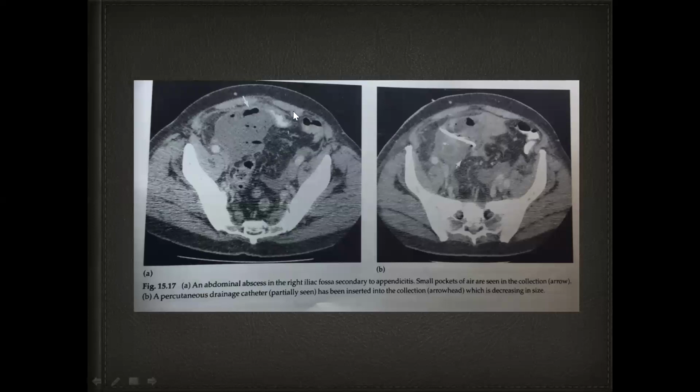This is another case of drainage of an abscess under CT guide. You can see here this pelvic CT scan. We have a large collection of pus with some gas bubbles inside. So we can do a needle here, dilate the tract, then we can put a pigtail catheter. Here our pigtail catheter is inside. Through this pigtail we can drain the pus.